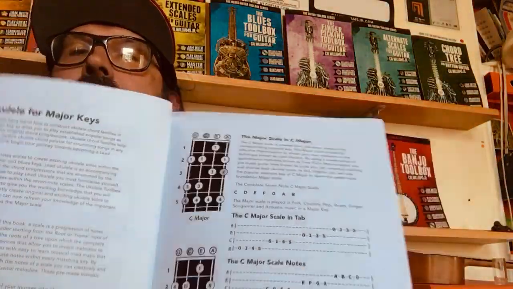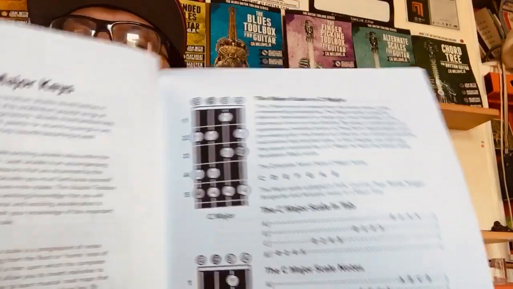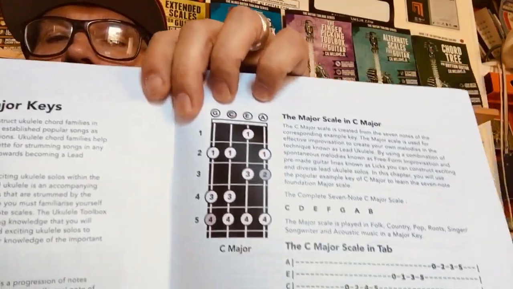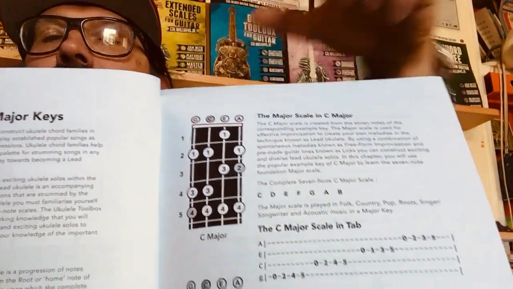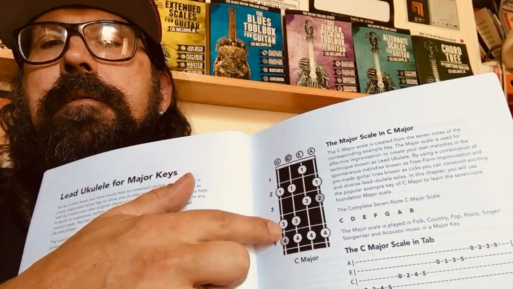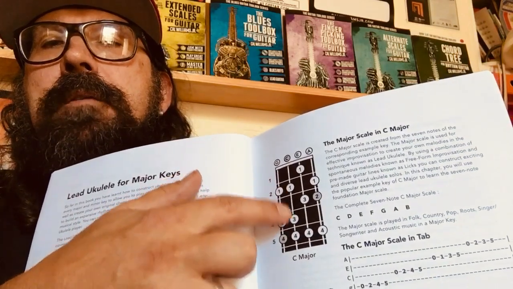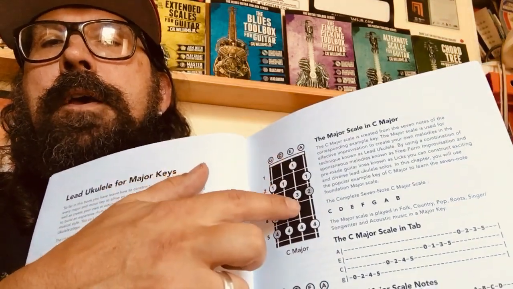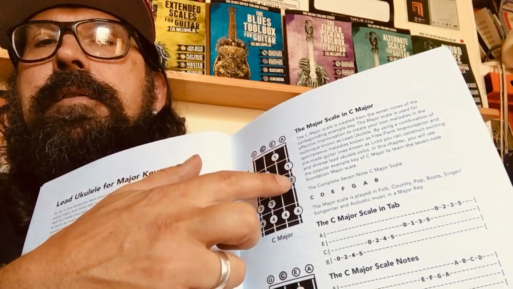The first scale we learn is in a scale diagram. Scale diagrams look a bit different from a chord diagram because you can't put all your fingers down at the same time. There are too many notes. How we read it is from the side, which is your G string, and then it's your 2nd fret, 4th fret, 5th fret, 2nd, 4th, 5th, 1st, 3rd, 5th, 2nd, 3rd, 5th.